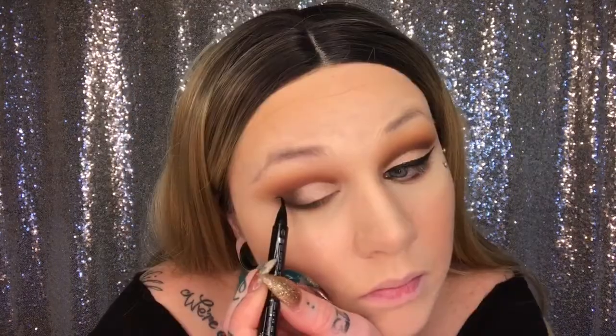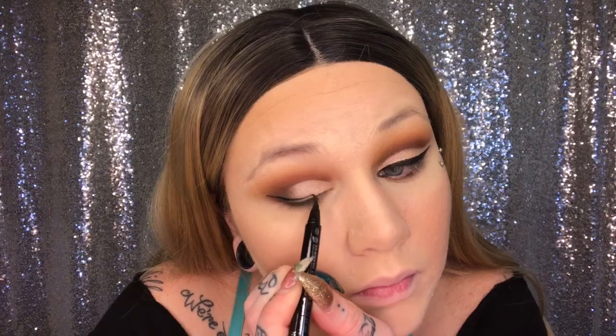Now I'm going in with that same Pretty Easy Clinique liquid liner in black, speeding this up for you guys. I'm going to do my brows behind the scenes here and pop back in to put my lashes on for you.